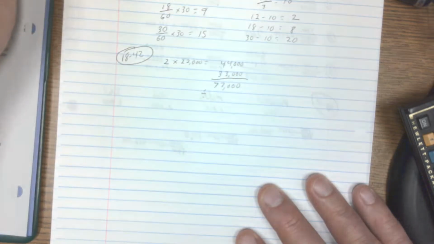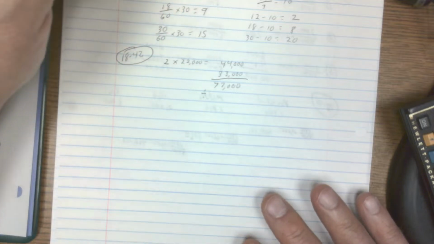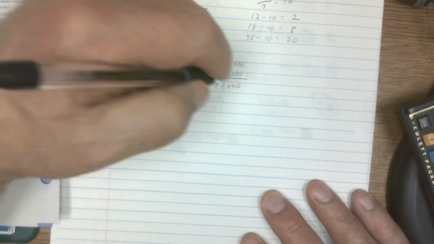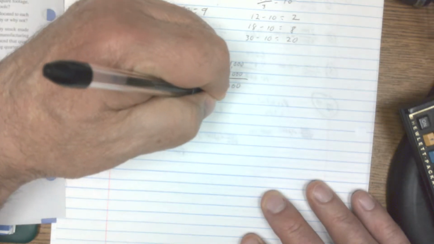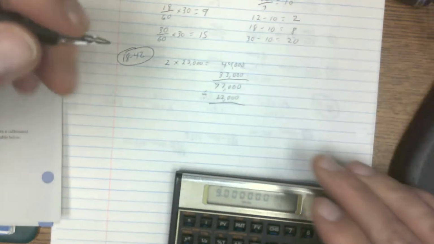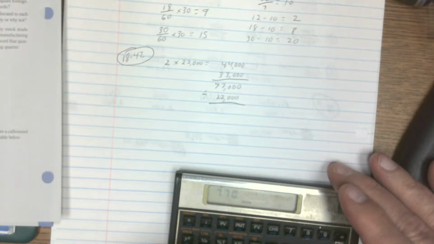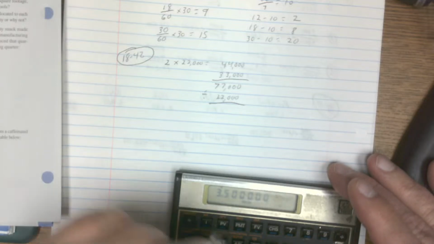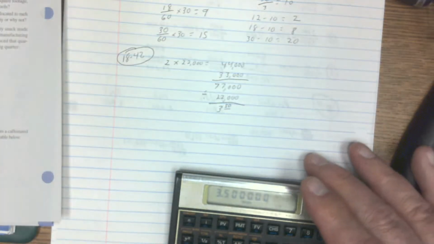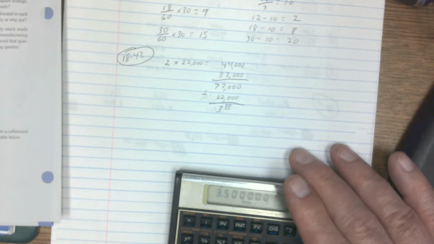We then divide that by the number of bags produced, 22,000, is $3.50 per bag.